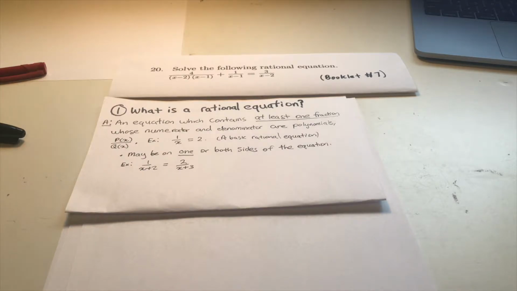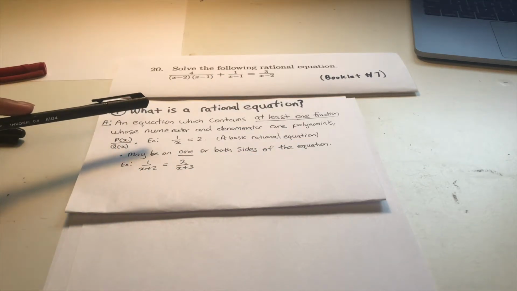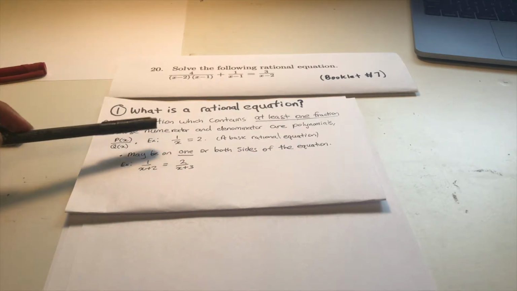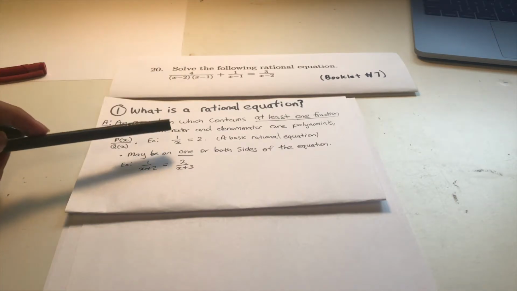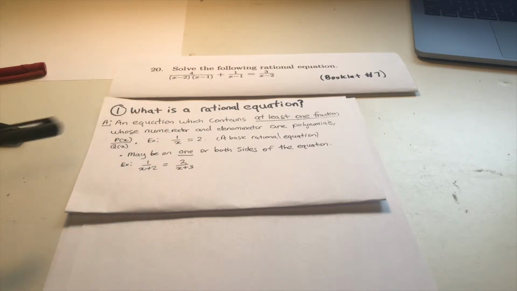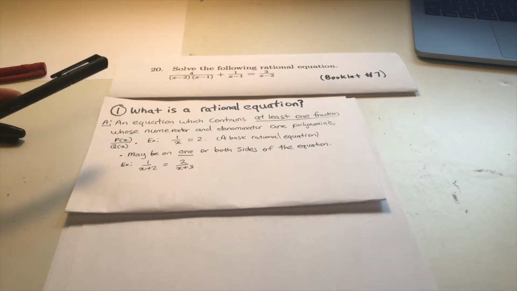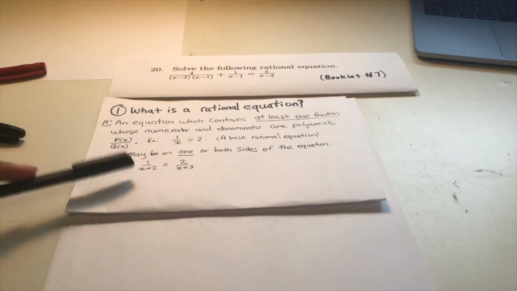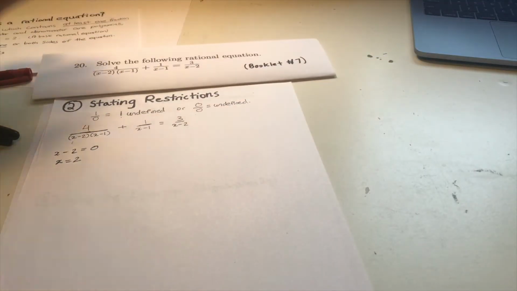So first off, what is a rational equation? A rational equation is really just an equation which contains at least one fraction whose numerator and denominator are polynomials. A good example of a basic rational equation is 1 over x is equal to 2. In this case, on the left side, we have one fraction whose denominator is a polynomial. However, we can also have rational equations where on both sides we have fractions whose numerators and denominators are polynomials, as seen in this example, where 1 divided by x plus 2 is equal to 2 divided by x plus 3.